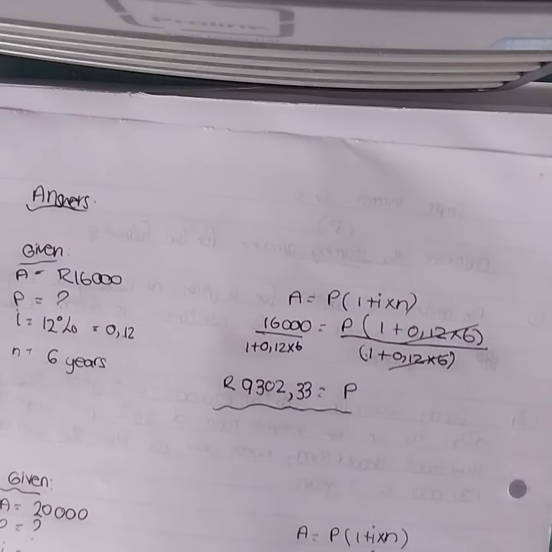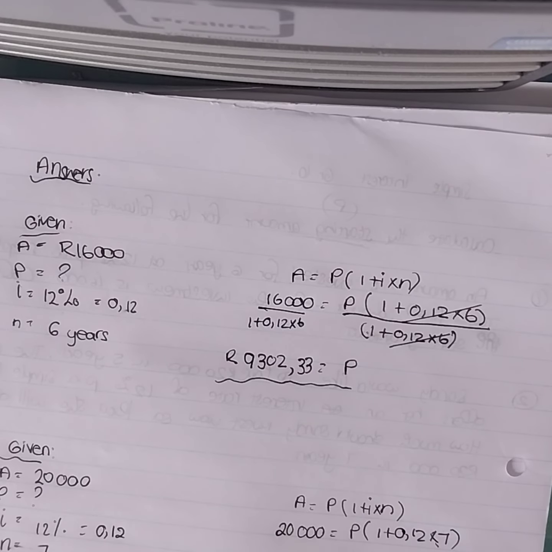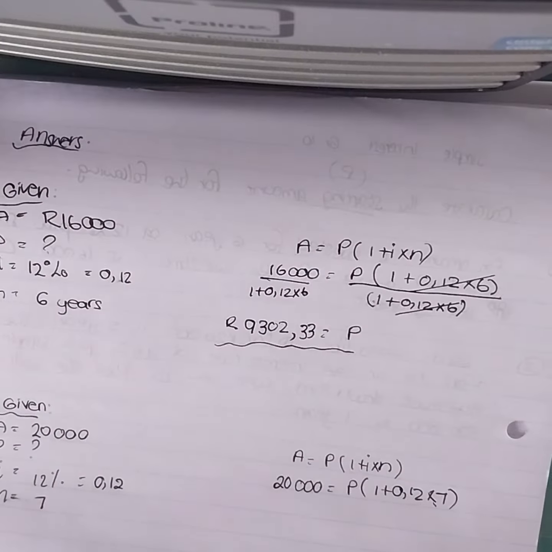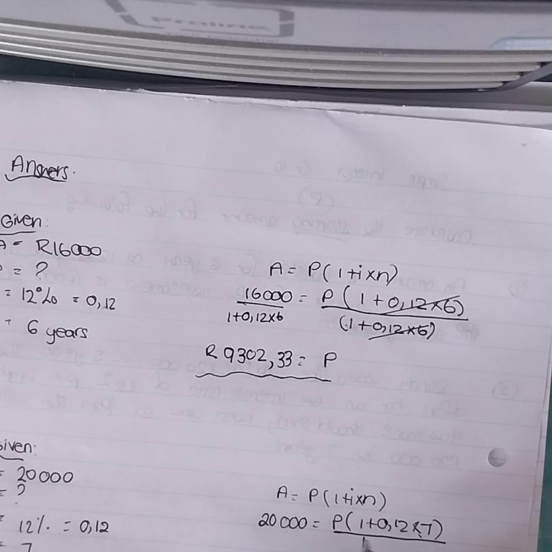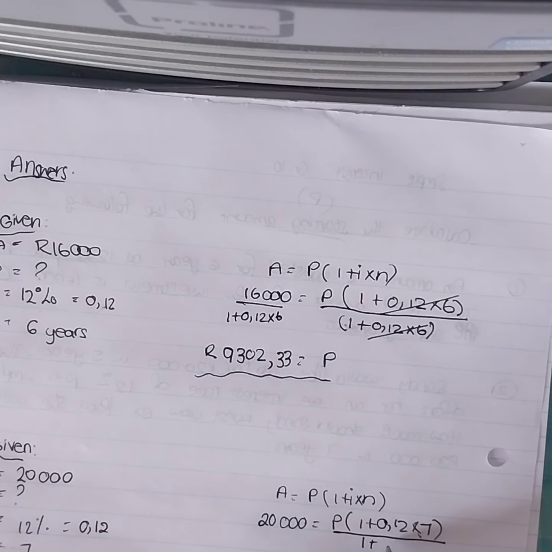Then because you want P on its own, you do the same on one side.